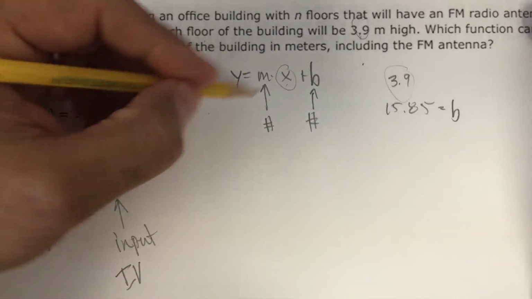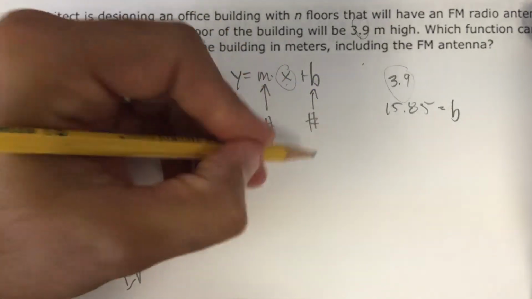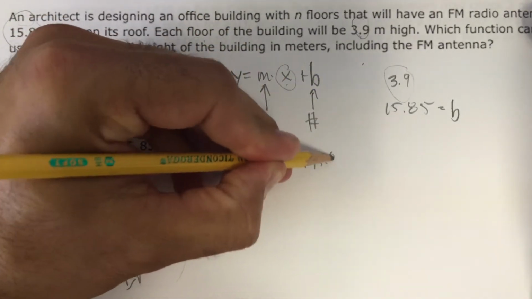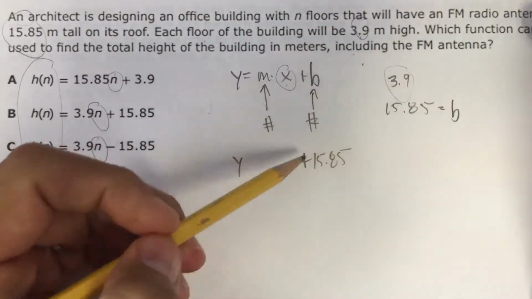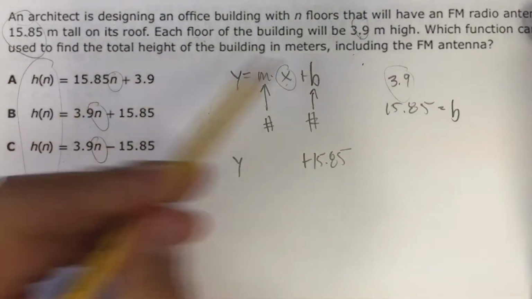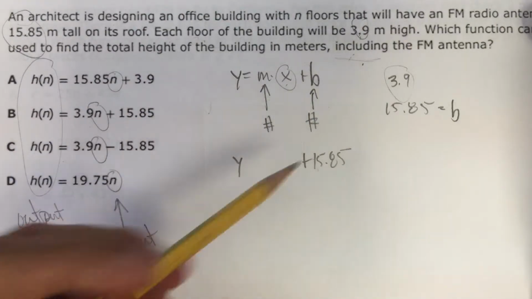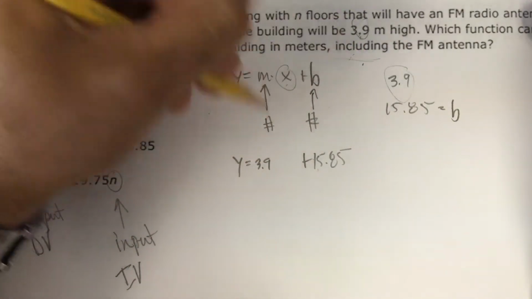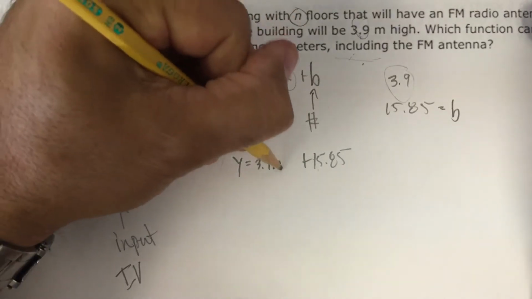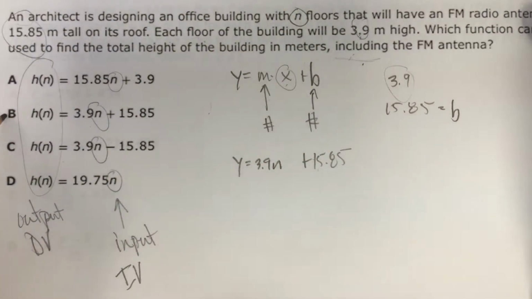So we can write this down. This is going to be plus 15.85 because it's already there. We need to add the antenna to the building, including the antenna. So that would be 3.9 times n plus 15.85. And the answer is B. Wow. Okay. So there's a lot of stuff going on there. Let's see if we can break that down into smaller bits and smaller pieces.